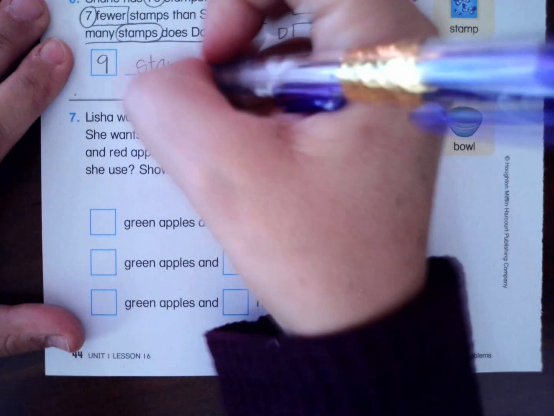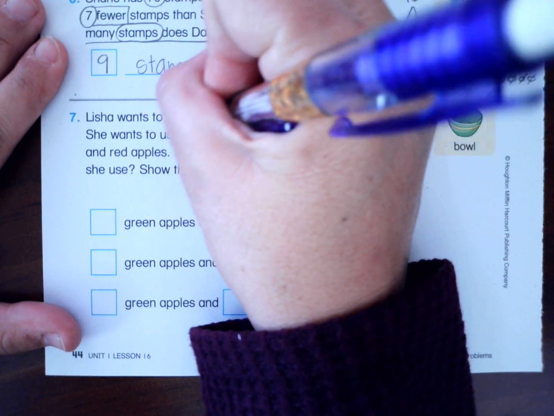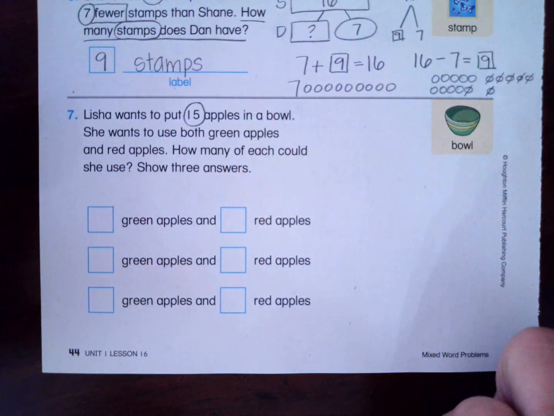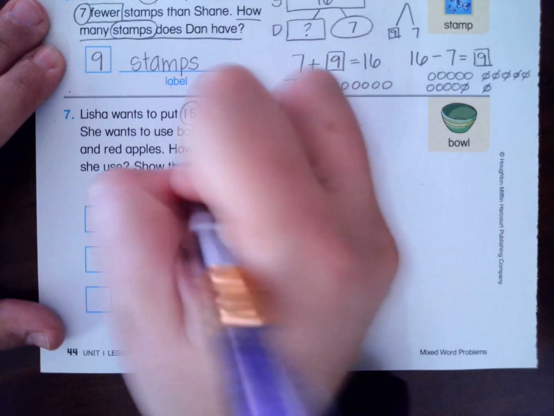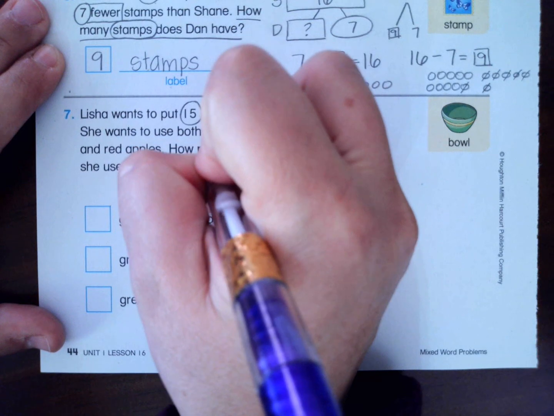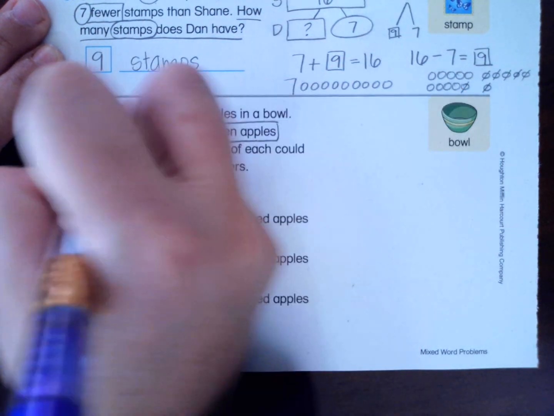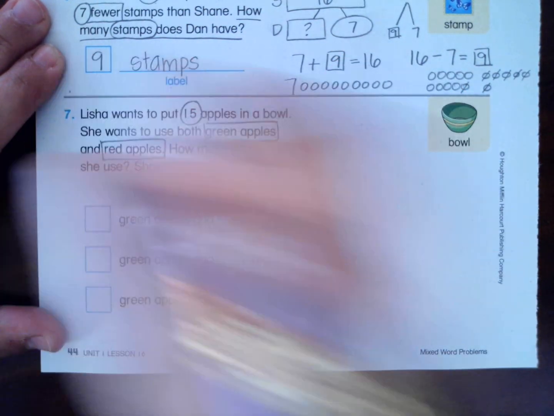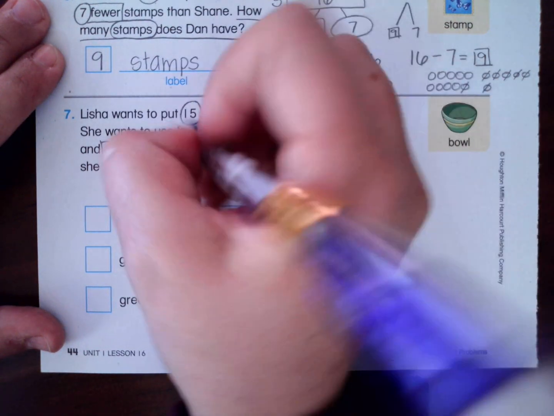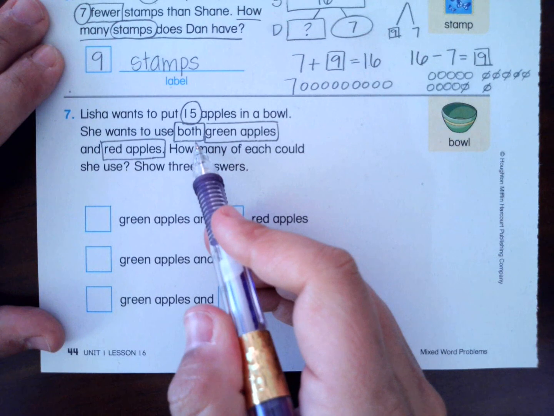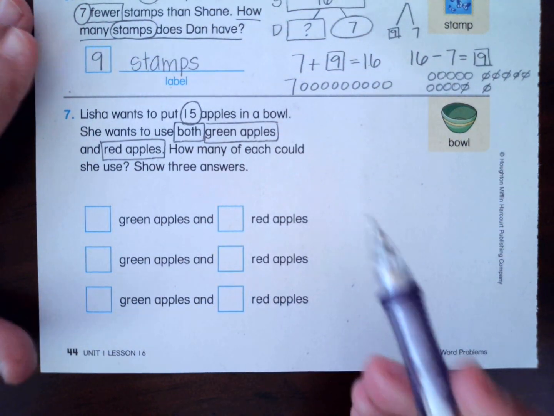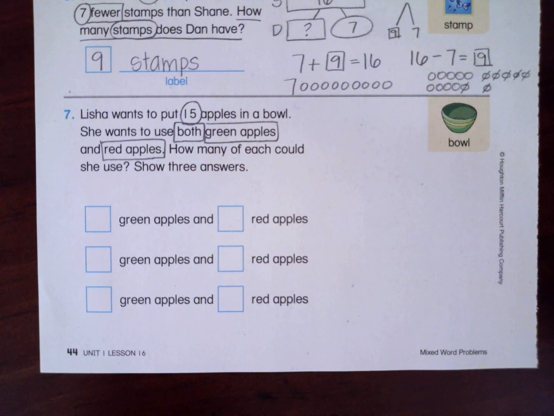We know that she wants to put 15 apples in a bowl. So that is acting like my total. We know that she's going to have some green apples and some red apples. Now, it's important to note this word right here, both. What does both mean?